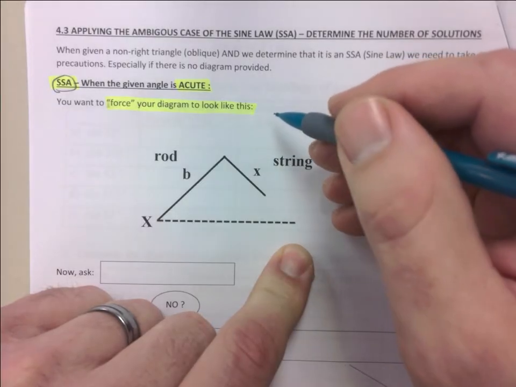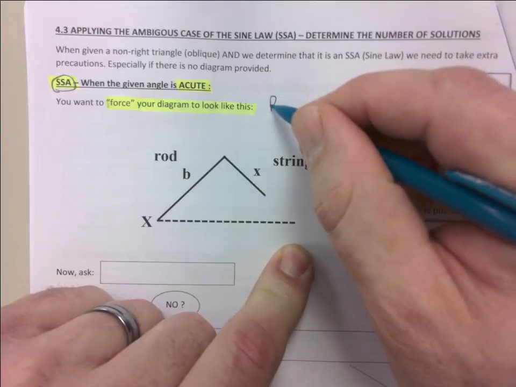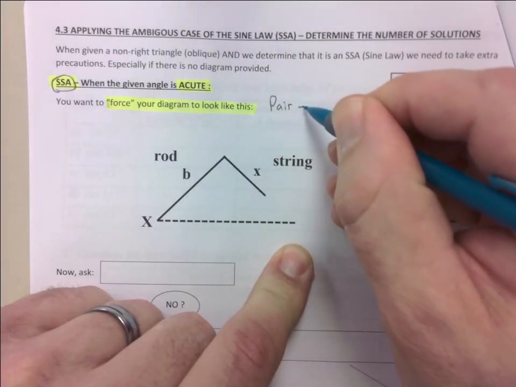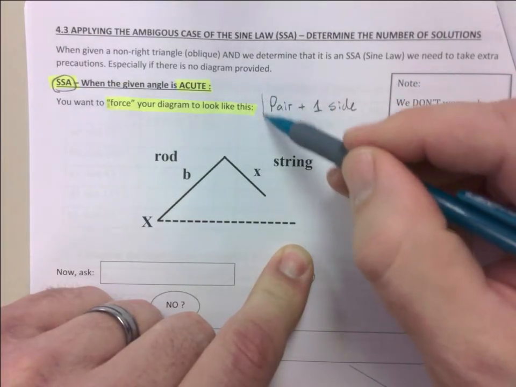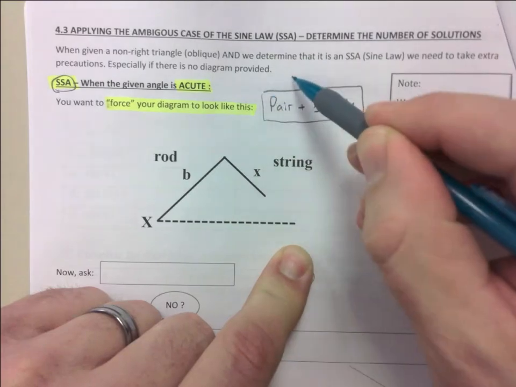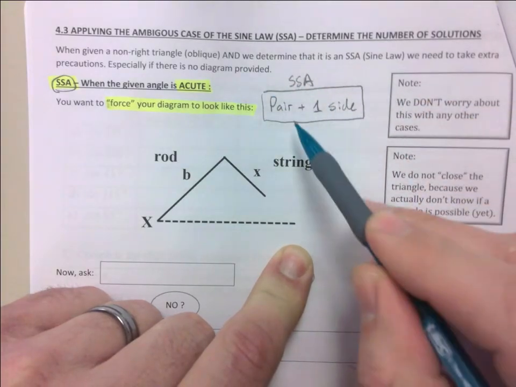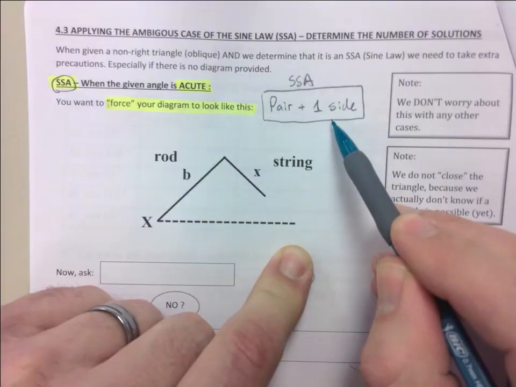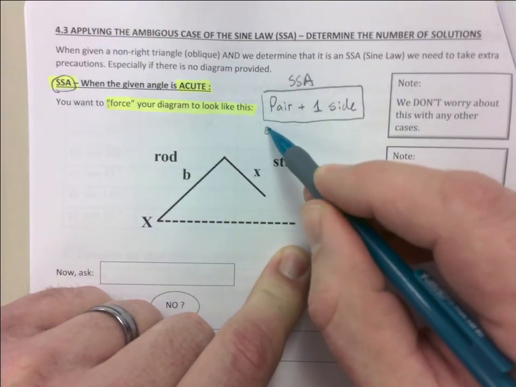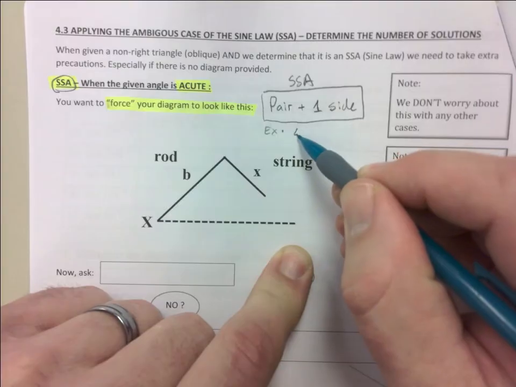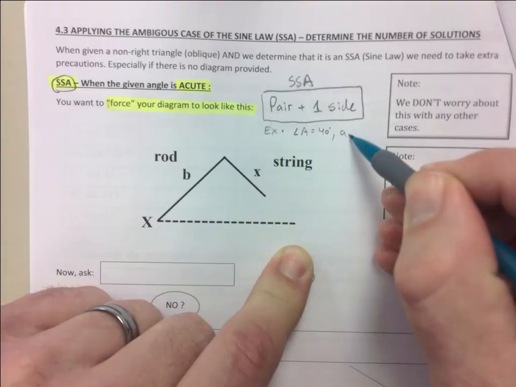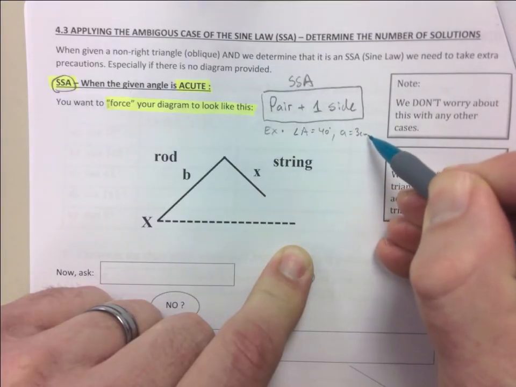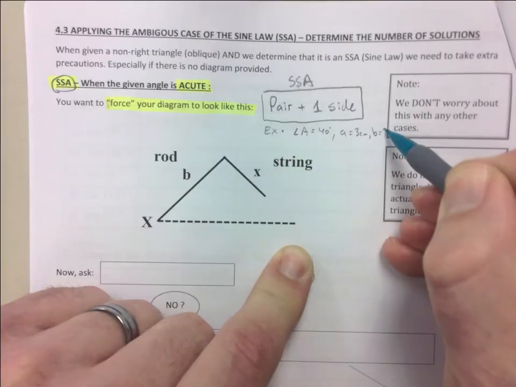Let me give you one more tip here. How do you know it's SSA? You've got a pair plus one side. That's how you know it's SSA. You've got a pair and another side. So for example, let's say I give you angle A is 40 degrees, side A is 3 centimeters, B is 5 centimeters.